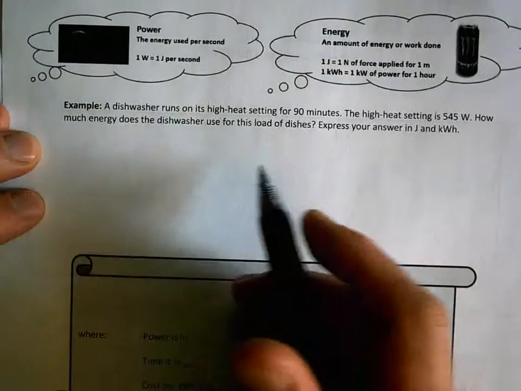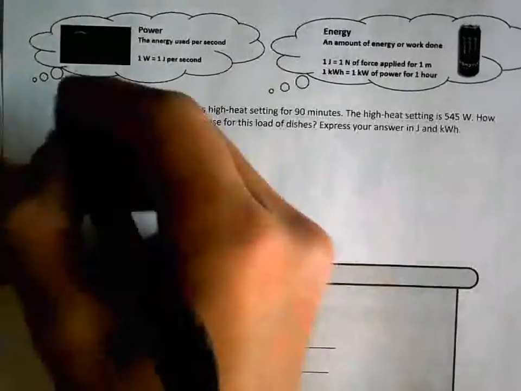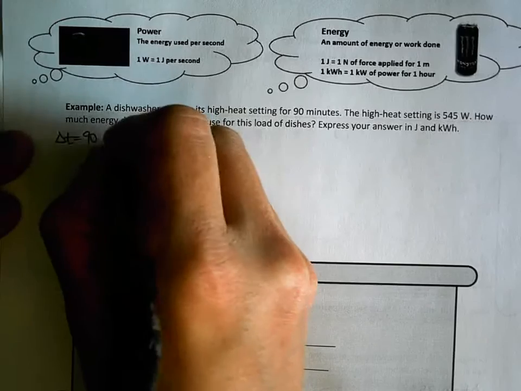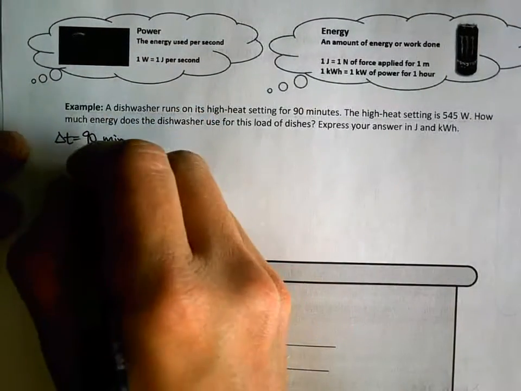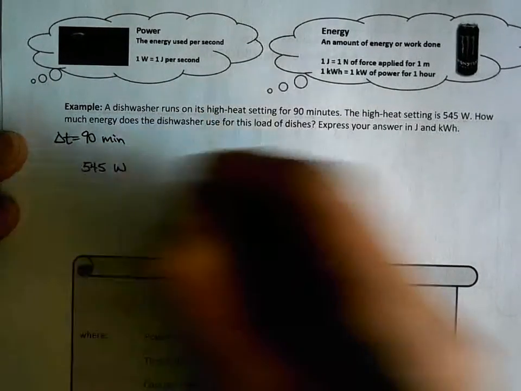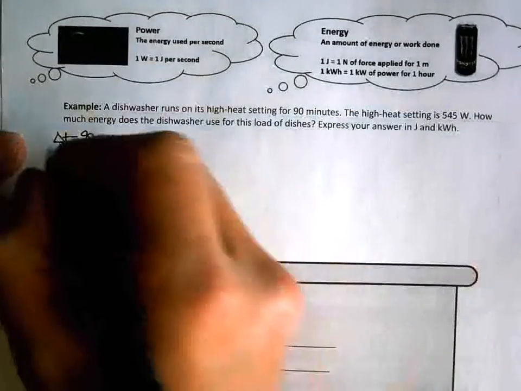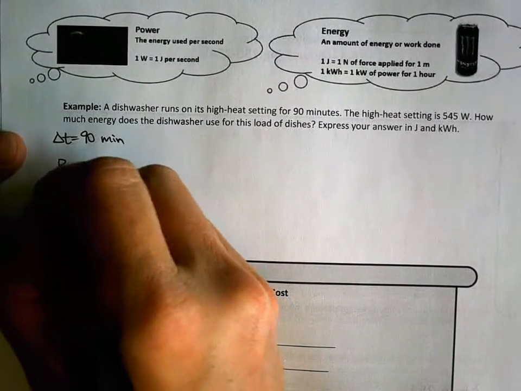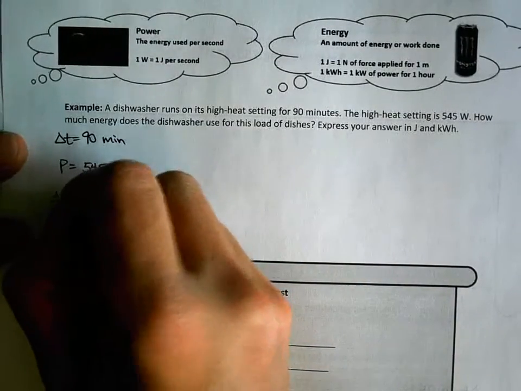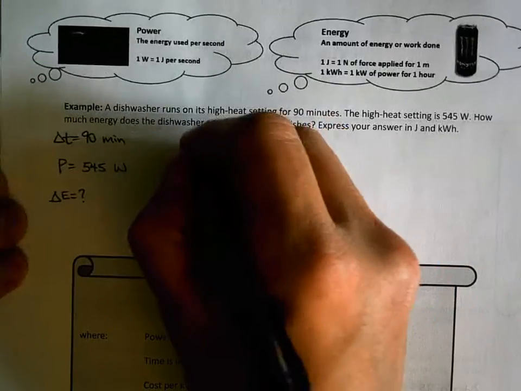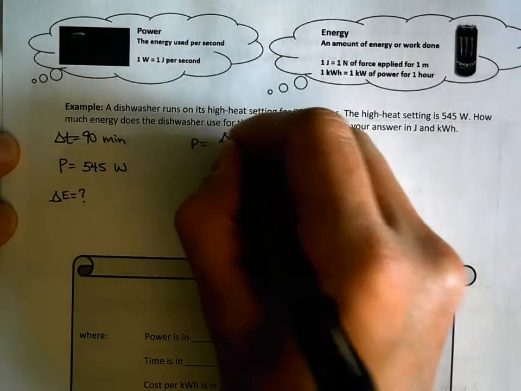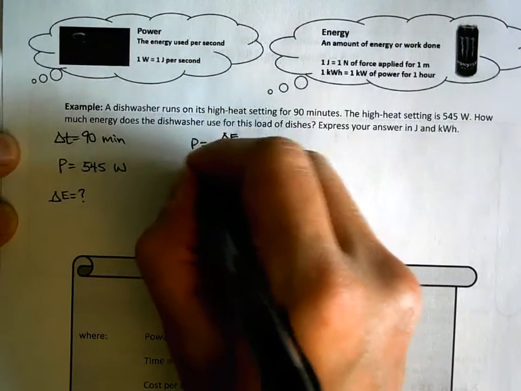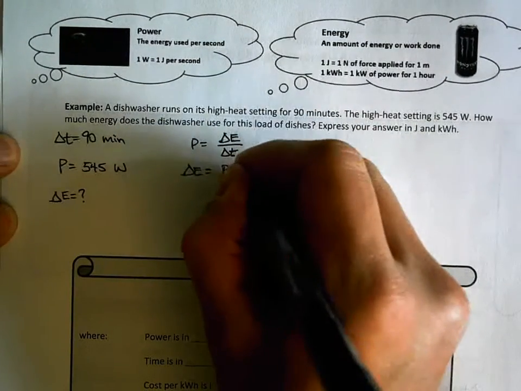So there's a lot of different units and measurements here. First of all, I know the first one. This is time. This is 90 minutes. The second one, 545 watts. Well, watts are a type of power, right? That's what we use to measure power. So what we want to know is the energy. So we have to work backwards here. P is equal to delta E over time. Or if I rewrite this, E is equal to P times delta T.